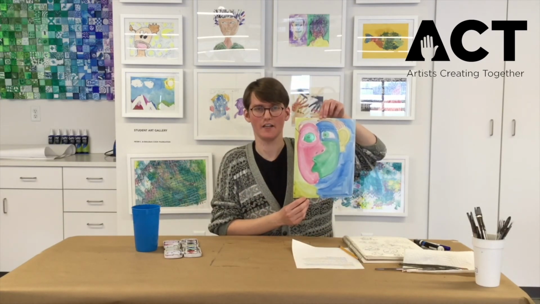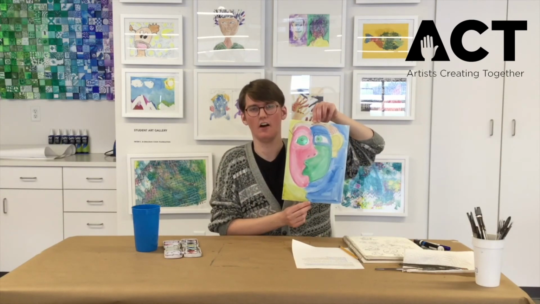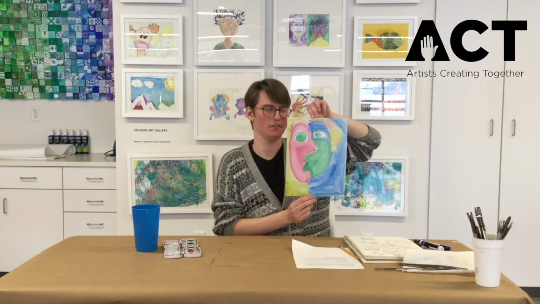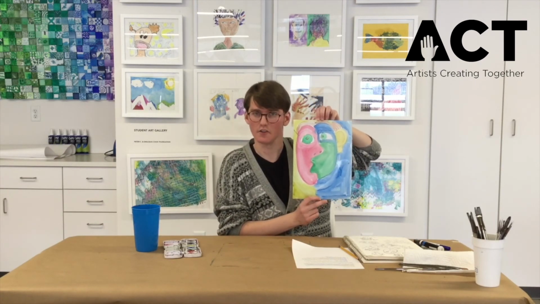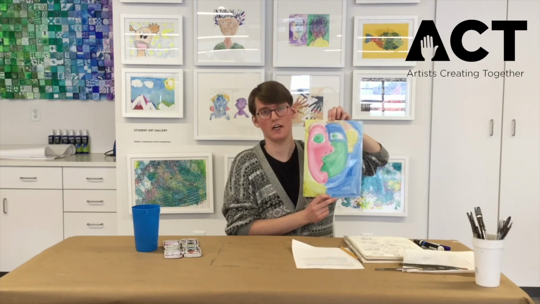So here is my colored-in painting. All of my features, I've chosen random colors. Just really loosely blocked them in. So it's very bright and colorful. We'll let this dry before moving on to our next step.